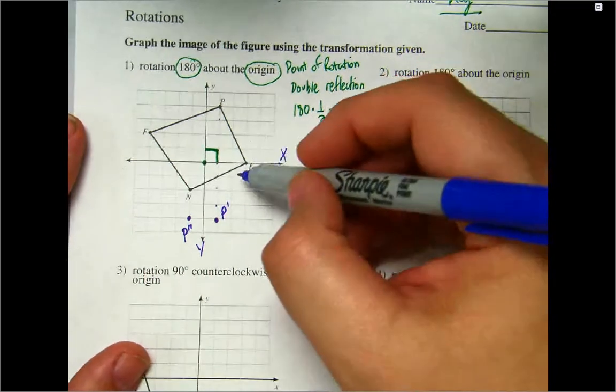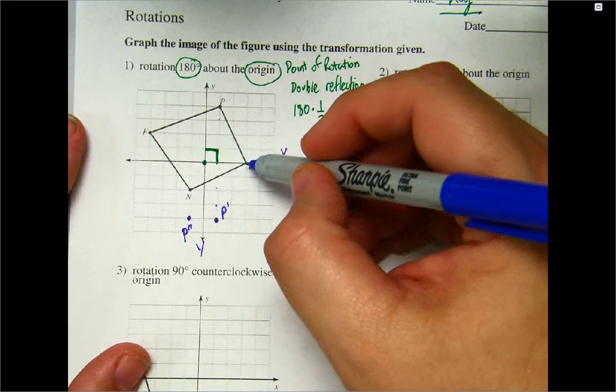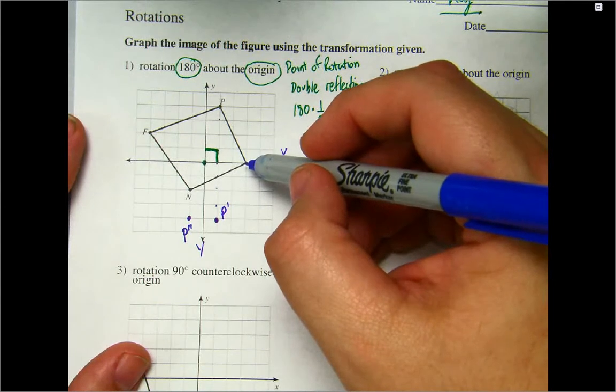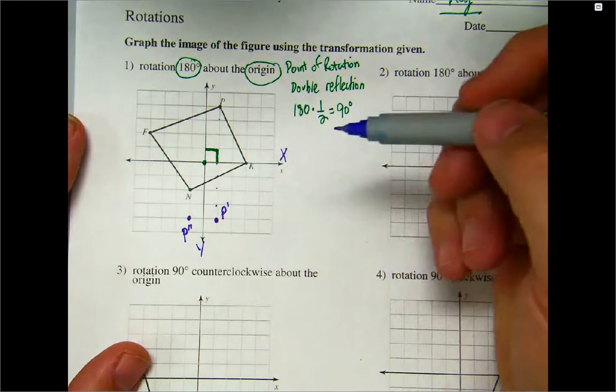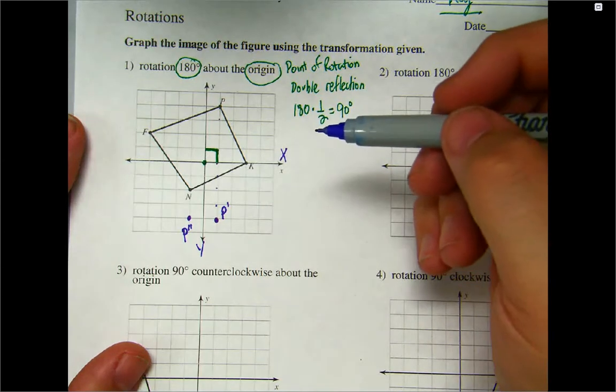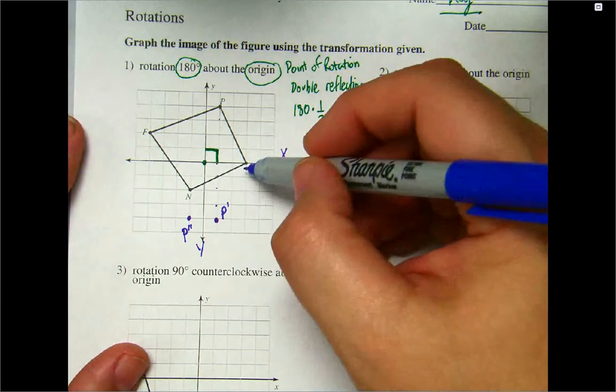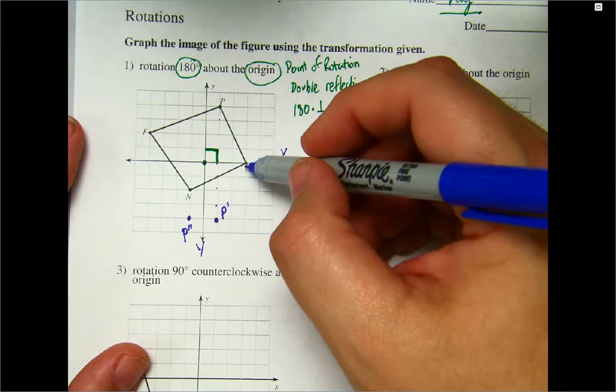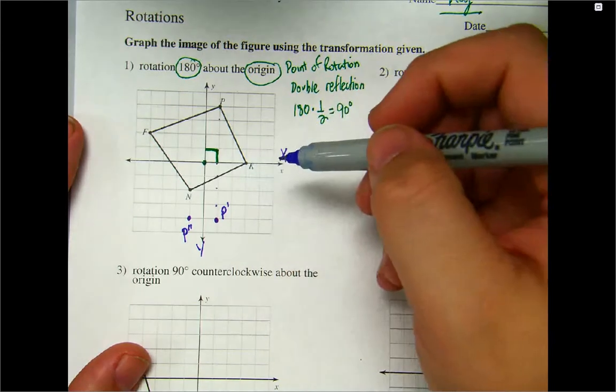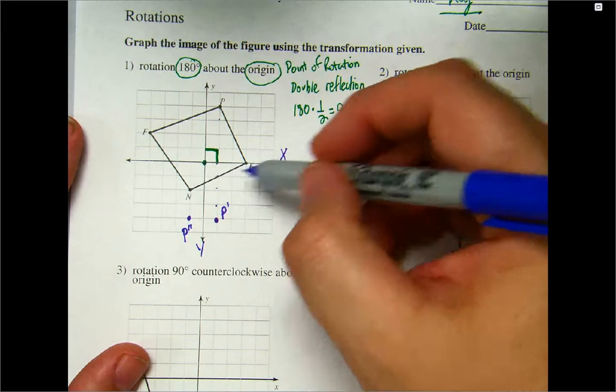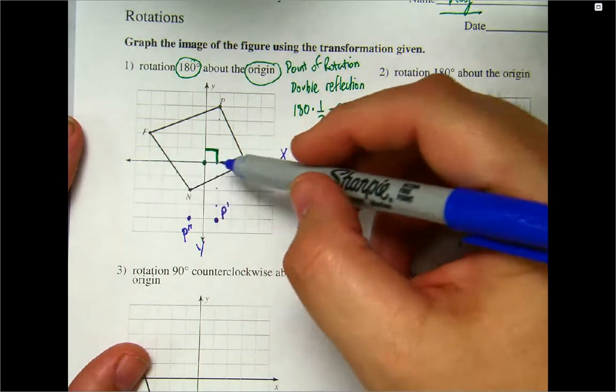Now for K, if I reflect it through the x-axis, where's it going to end up? How far away from the x-axis is K? Well, the x-axis is this one right here. 0.